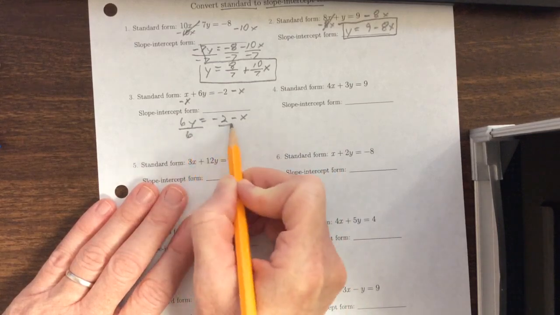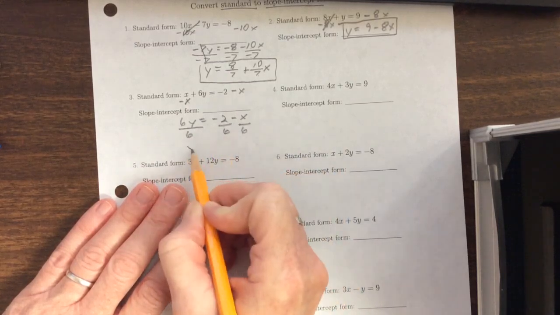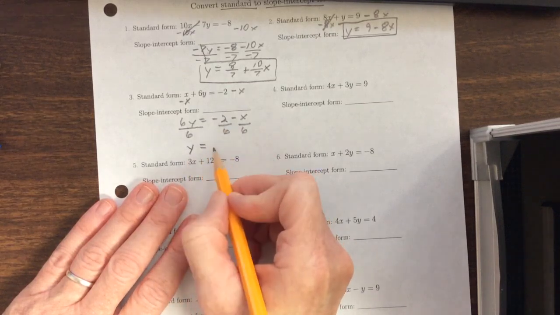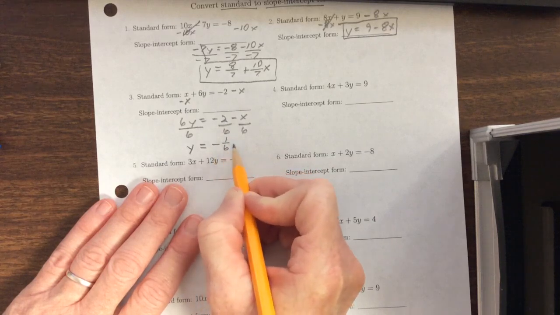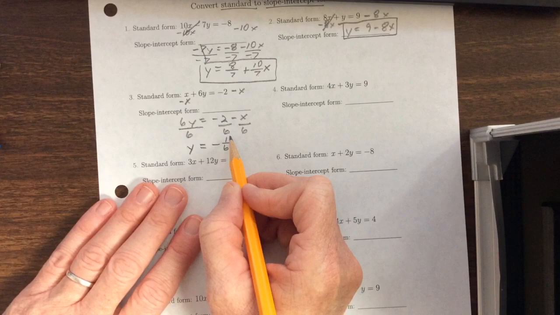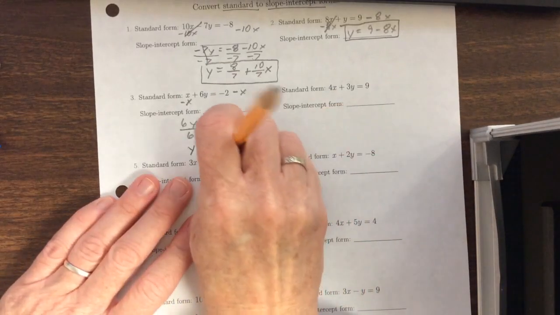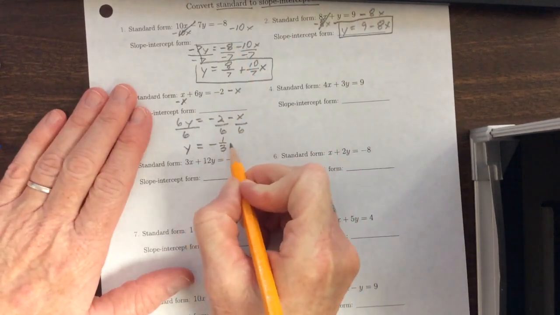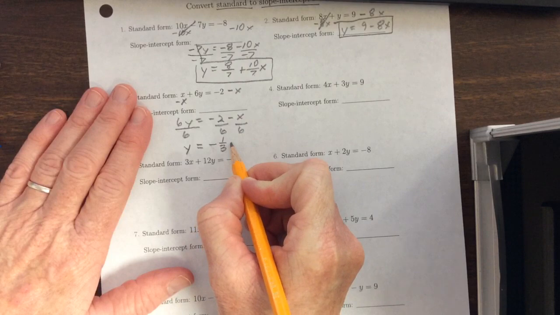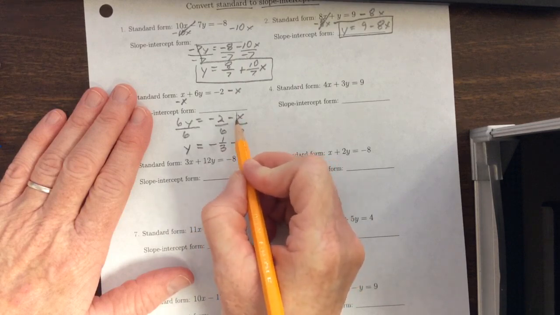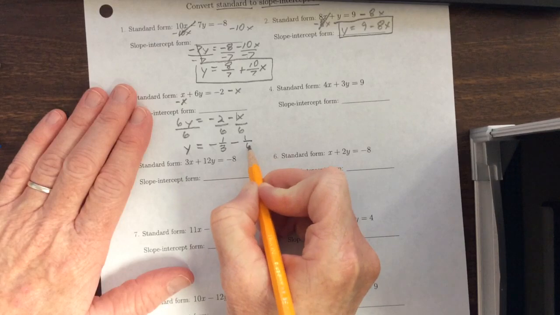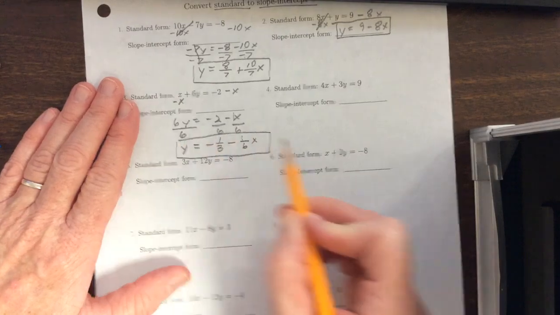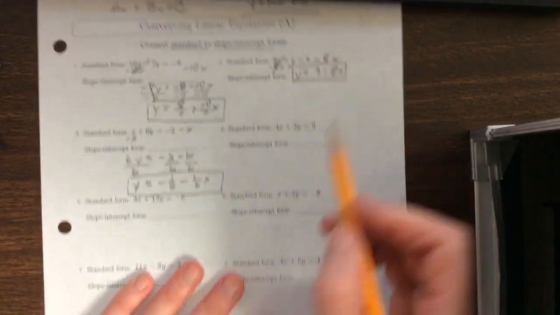Divide everything by 6, and we get y equals, we can reduce this by 2, so it'll be negative 1/6. I'm sorry, negative 1/3. Negative 1/3 minus, and remember there's an imaginary 1 here, minus 1 over 6x. Like I said, if you put decimals, don't count it wrong. I'm just going to leave it as fractions because we just want to put it into this form.